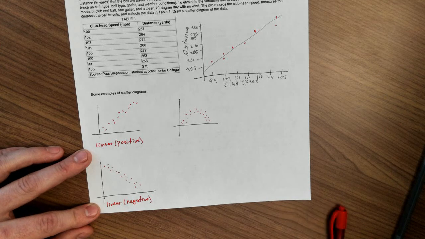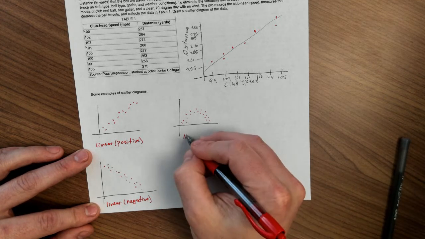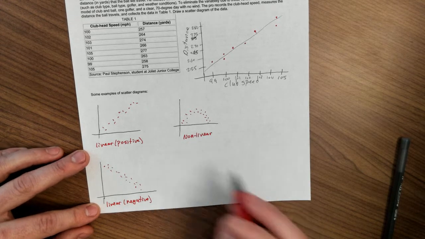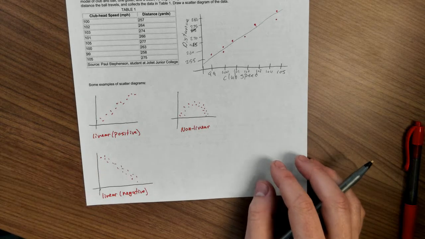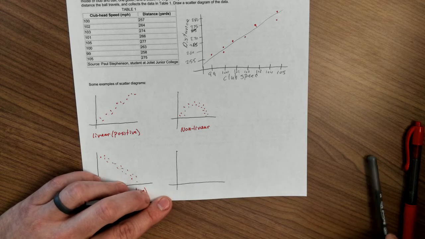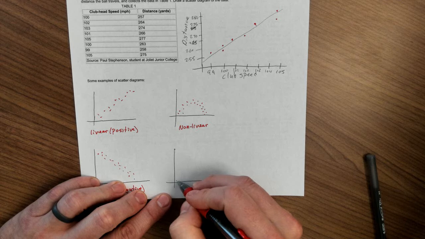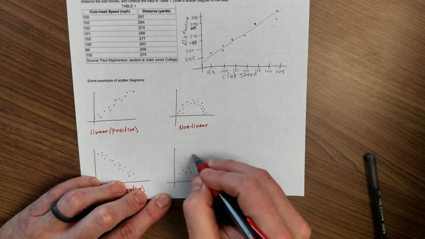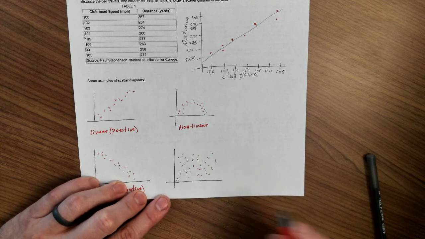Okay, you could have something like this if you wanted. So it kind of looks like a rainbow or a parabola. Here, this would be nonlinear, so we'll just call it nonlinear for now, and we're not going to get into too much about nonlinear scatter diagrams. I just want you to see some of the possibilities. It can really be any shape that your heart desires. You could have something like this too, just all over the place.